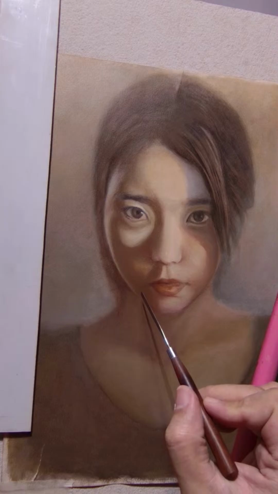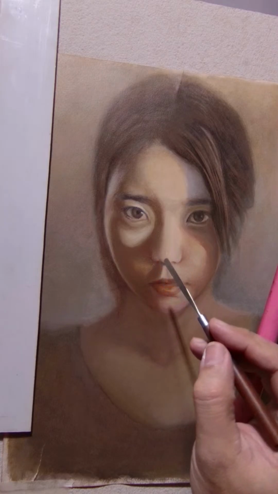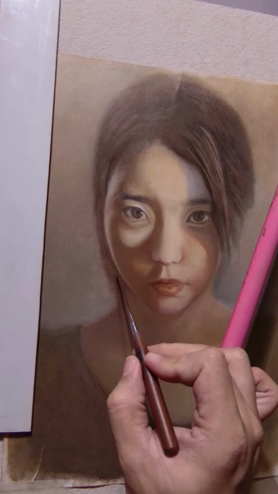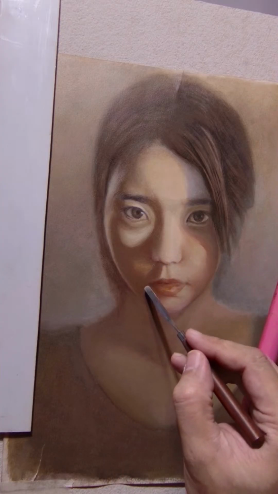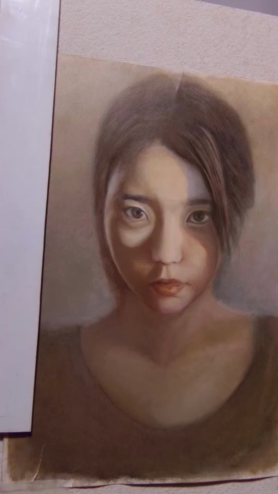Then I'm not sure about this. I have to paint this first to see if this is too dull, or maybe it's just enough color.